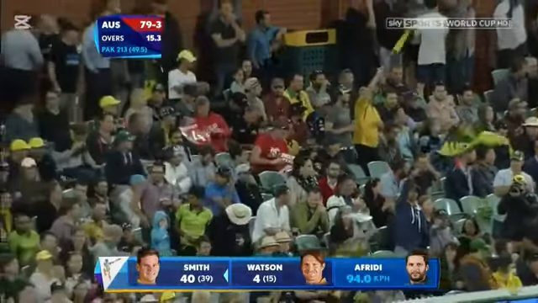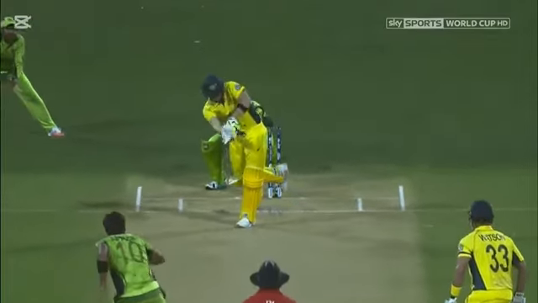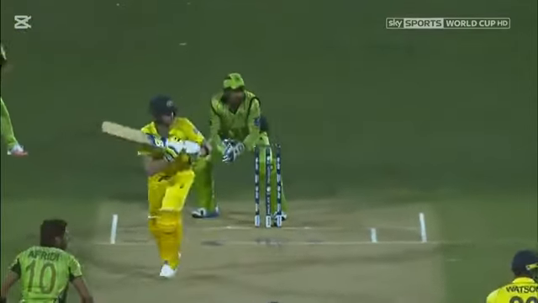And he's not the slowest, Shahid Afridi. And he used his feet and got to the pitch against the turn. That's even better.